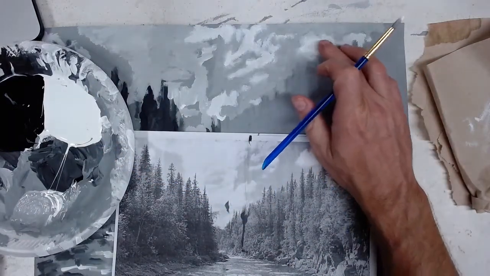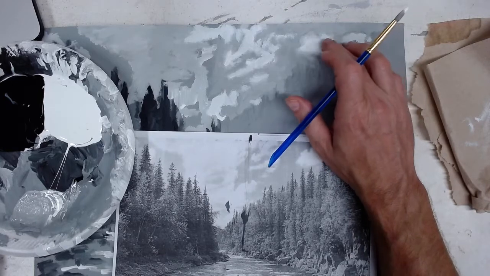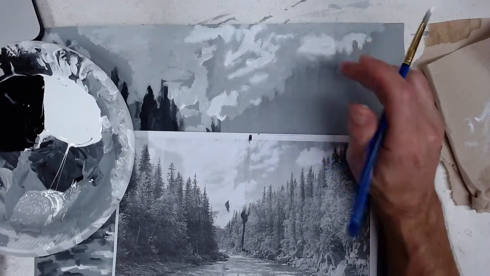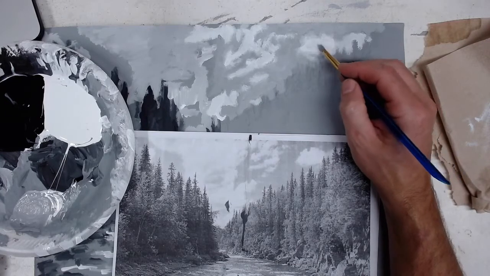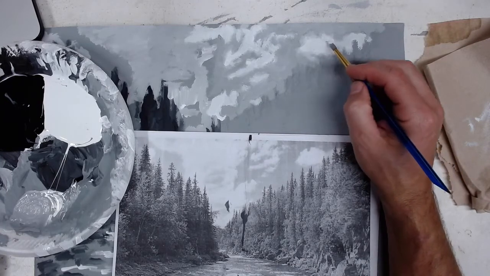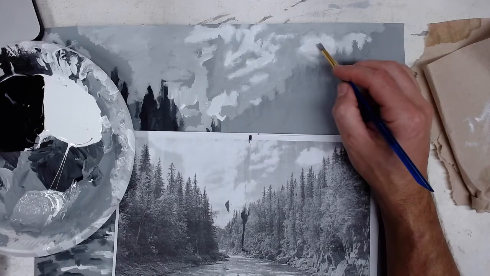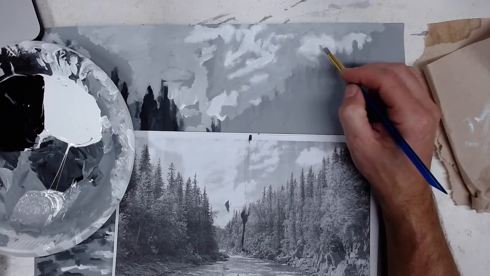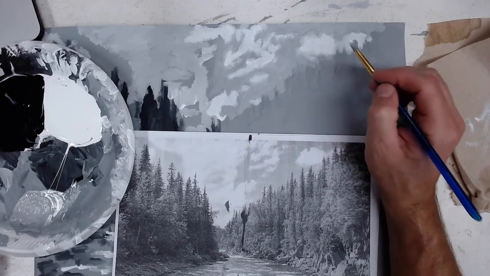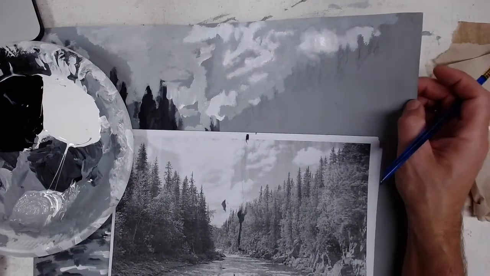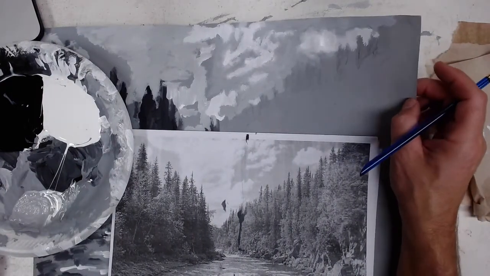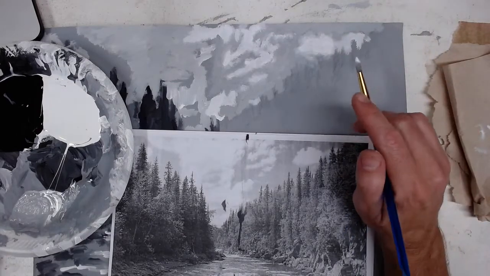This is dry. Oop, it's not dry. I thought it was dry. I really put a lot of paint on there. I'm really trying to get this white over here. So I can keep adding more white on there until it really ends up white. You can see just how wet that is. Now I've added quite a bit of white to that.